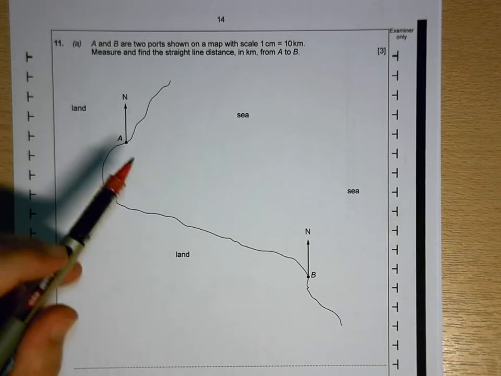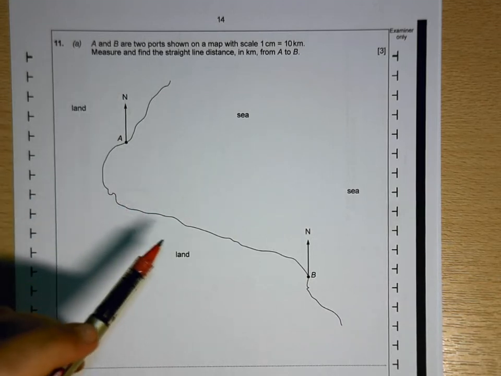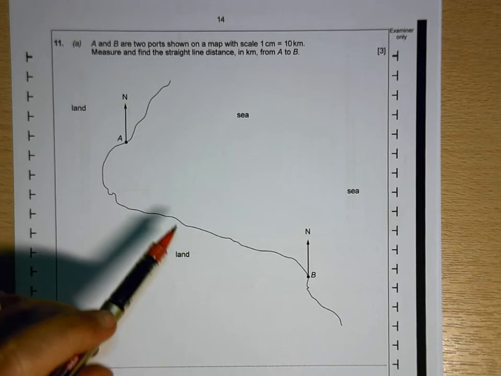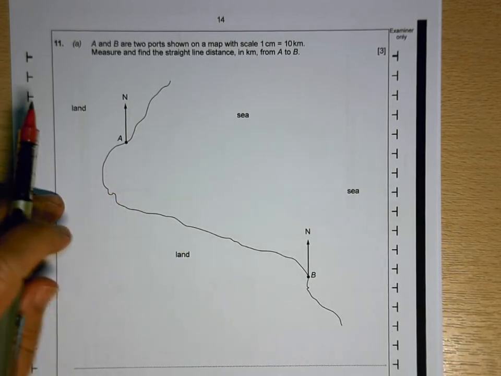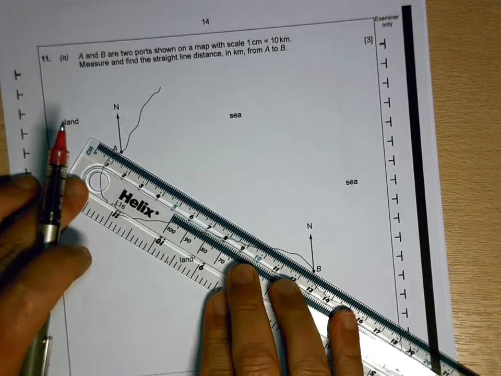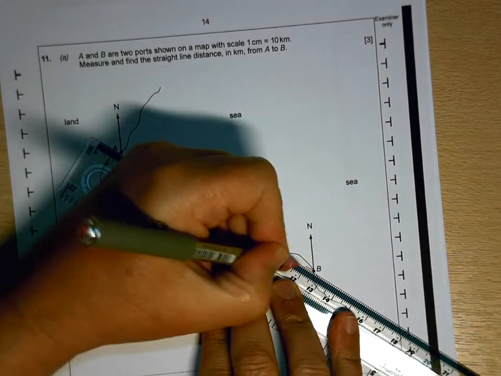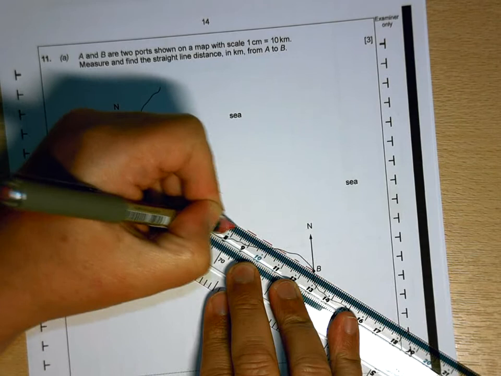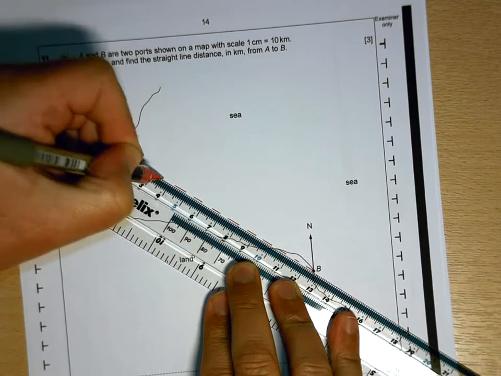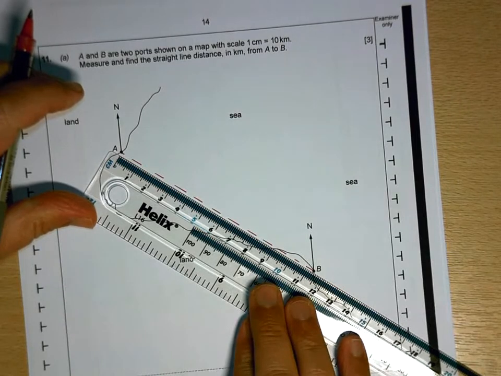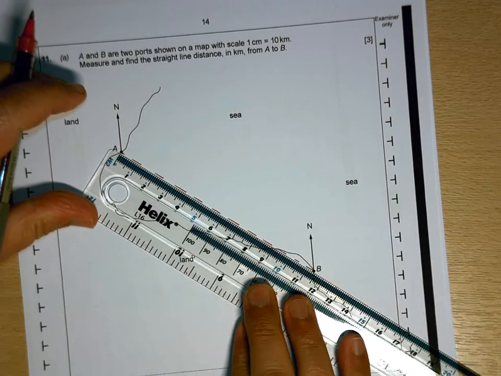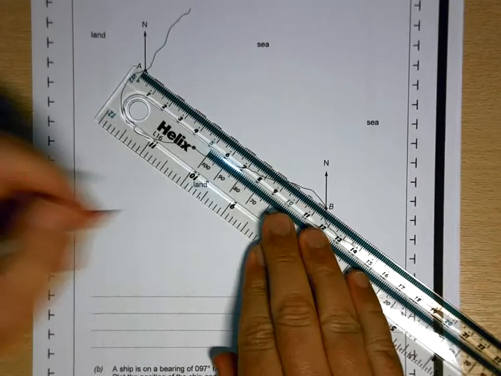A and B are 2 ports shown on the map with a scale of 1 centimetre equals 10 kilometres. Measure and find the straight line distance from A to B. So from A to B, I'll just put a little dotted line in so that I'm showing the examiner what I'm actually measuring. So in centimetres, that distance is 11.4.